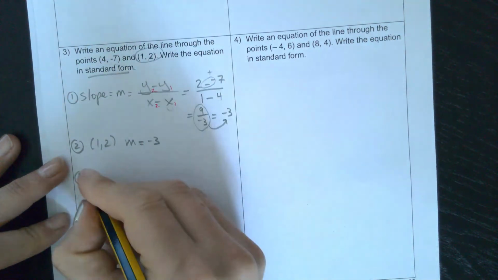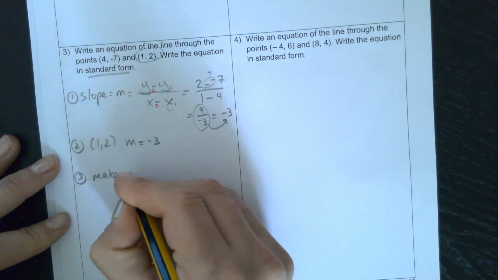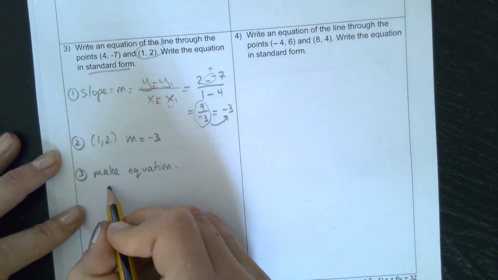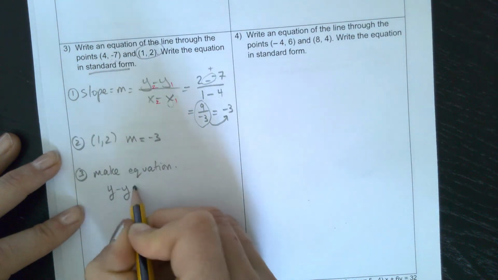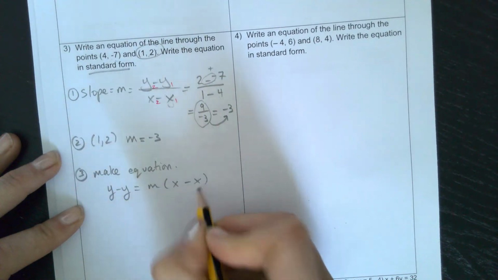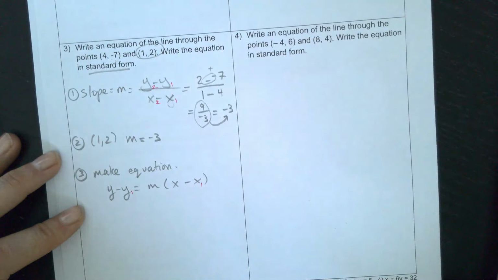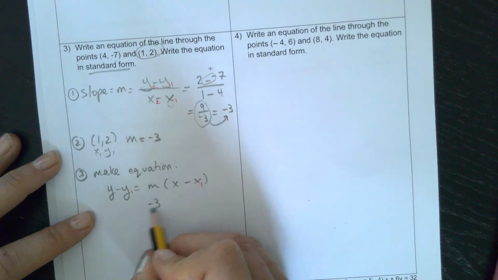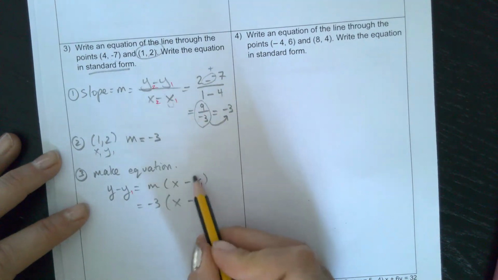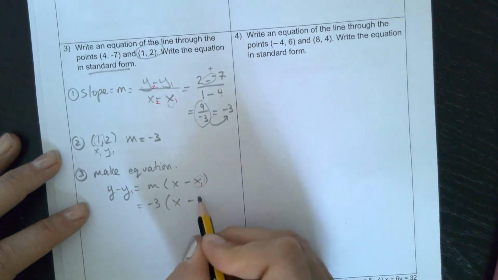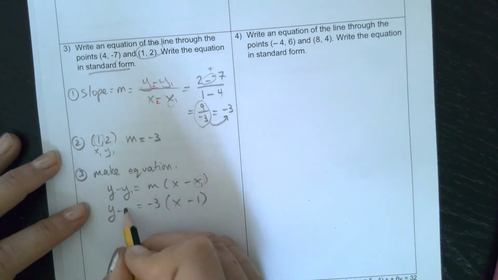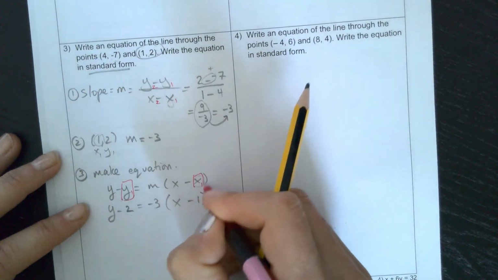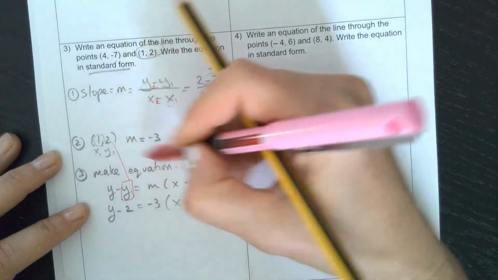Now I want to make my equation. So I need to write out the point slope form equation, which is y minus y1 equals m times x minus x1. But there's little ones there. So my slope is -3. This comes from here, so that's a 1. And y1 is this 2. So the second letter, x and y, always comes from up here.